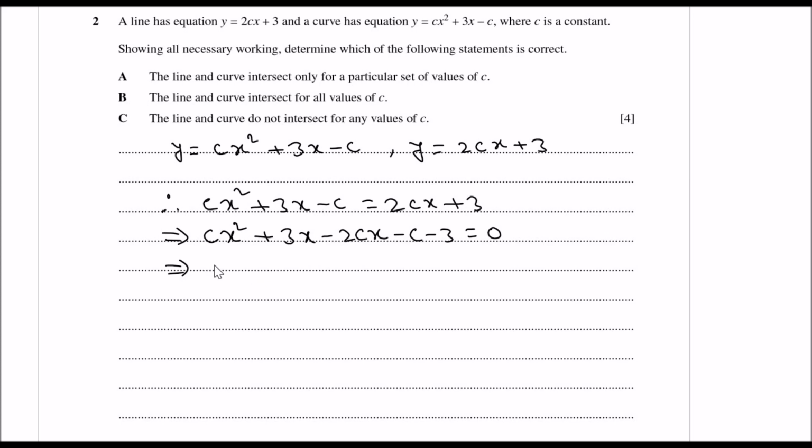So we write cx square. Now there are two x terms, so we can take x common. Okay, so we write 3 minus 2c bracket close, then x minus c plus 3. Constant term I can combine together in a bracket, so that we will have equation in quadratic proper form.